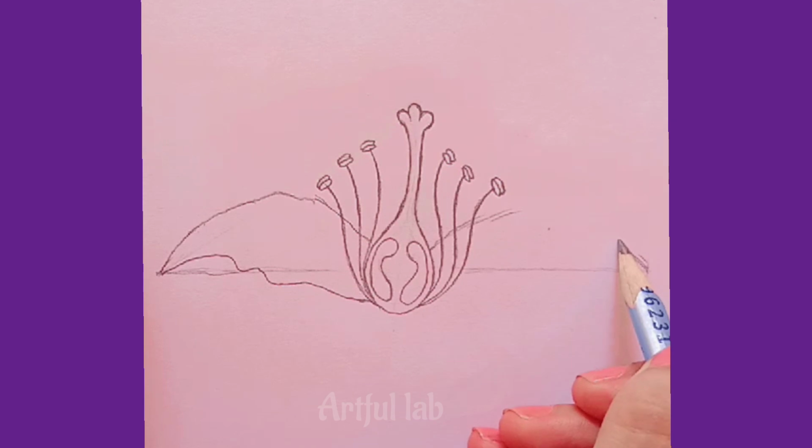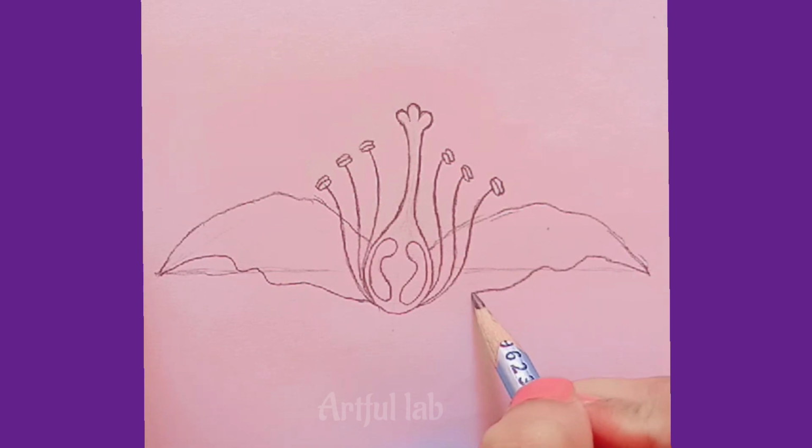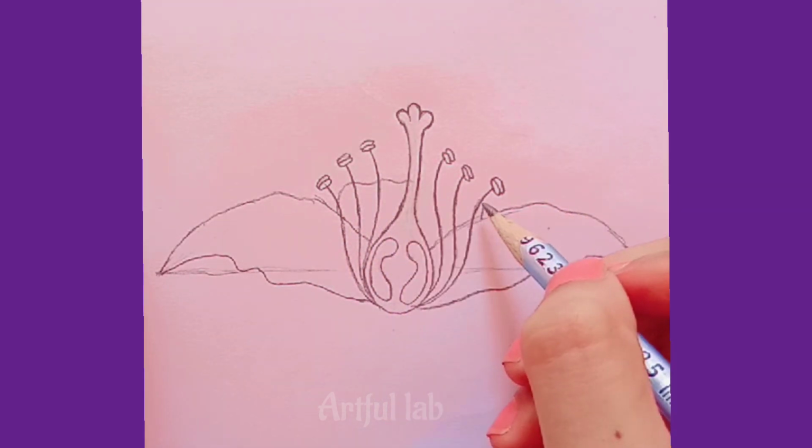Let's add some details. Draw lines on the stamens to represent the filaments and anthers. Add some texture to the pistil to represent the stigma and style.